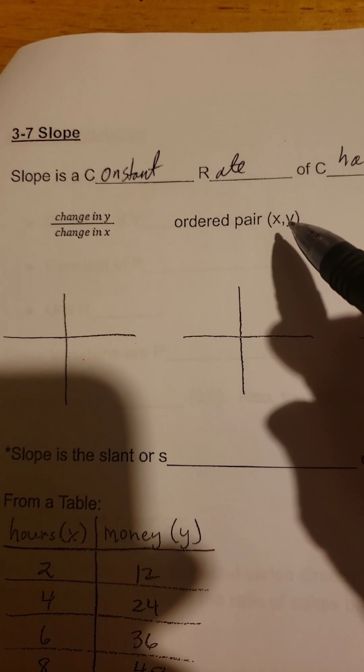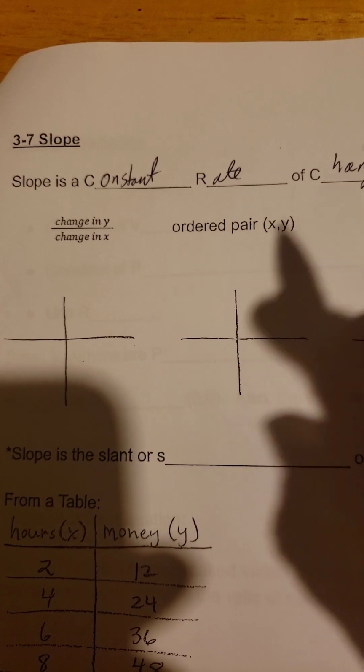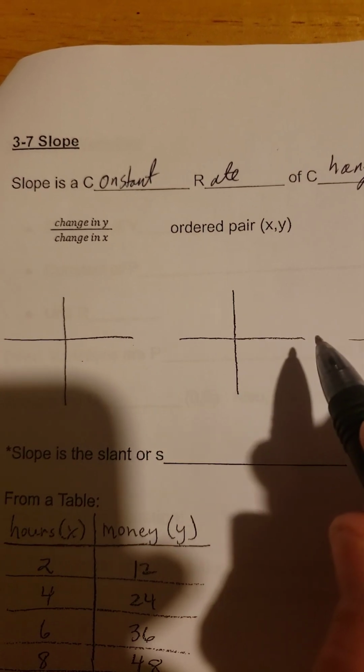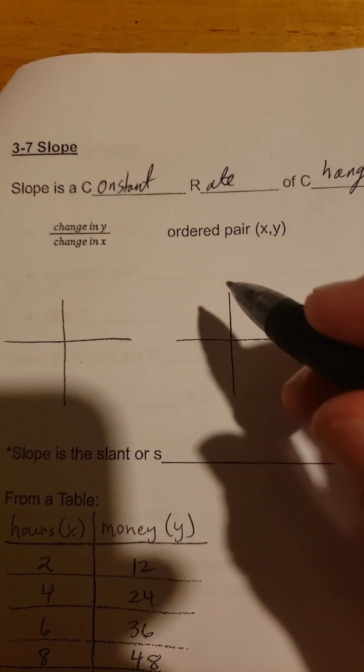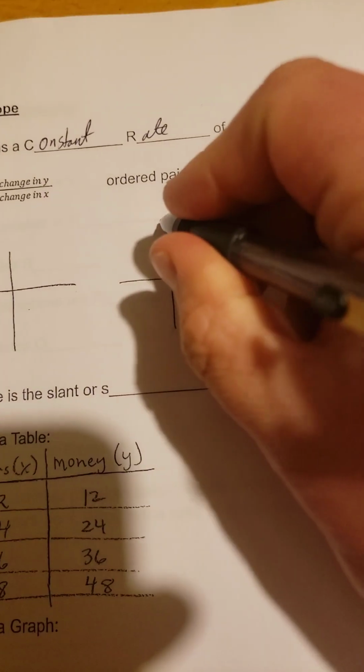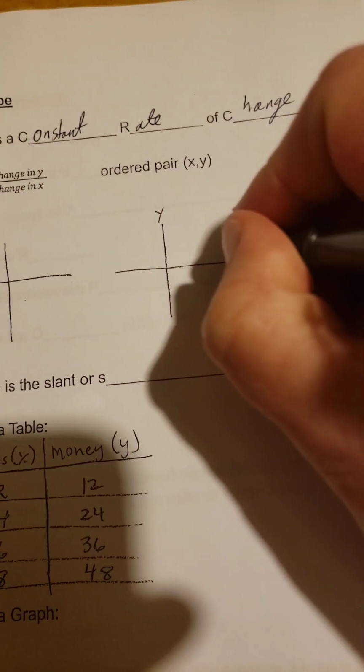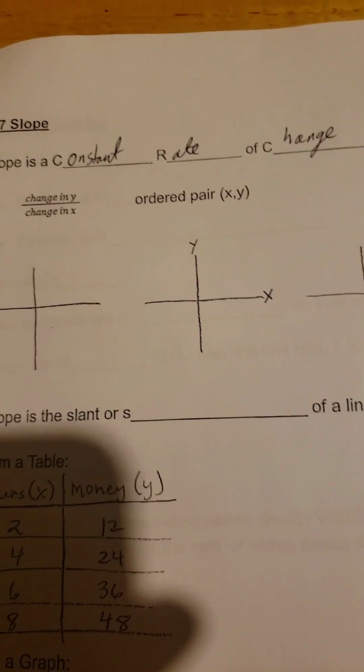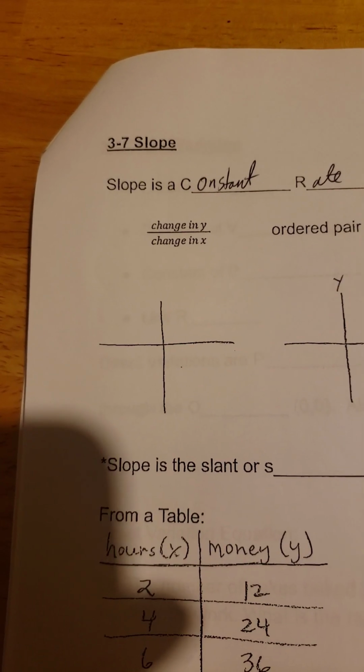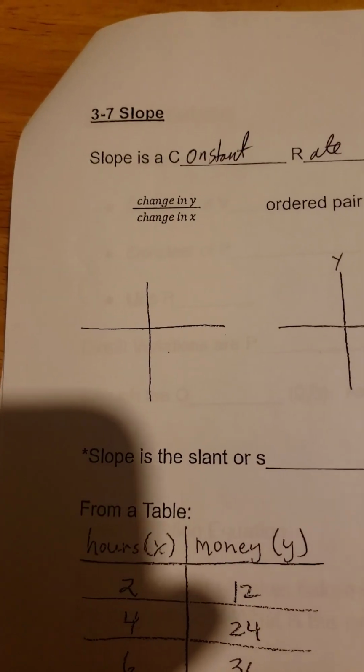Usually we will use ordered pairs, which come in x and then y format. Remember, x is the horizontal and y is the vertical when we look at the axes. This is the y-axis. This is the x-axis. Okay? Now, there are 4 types of slope.